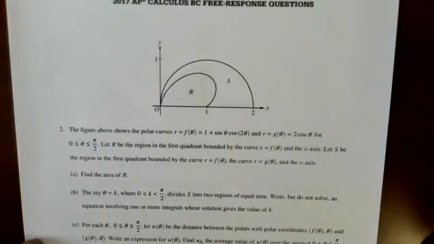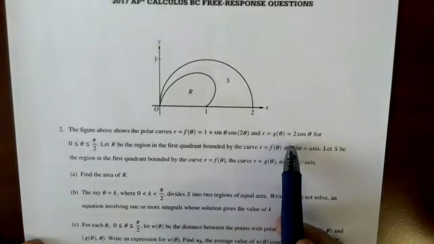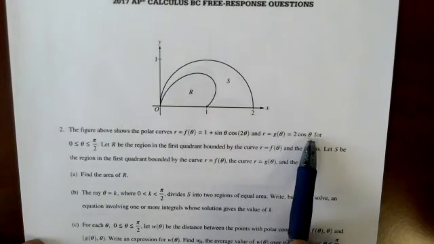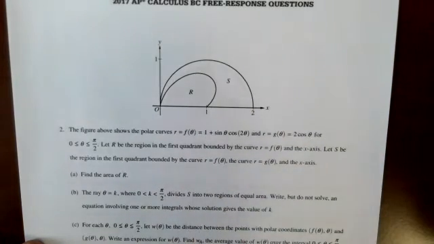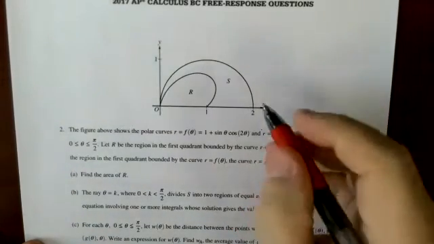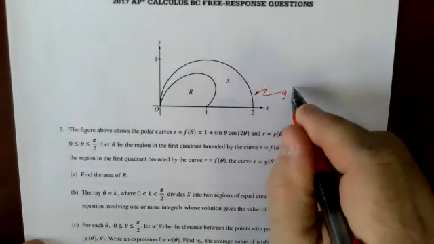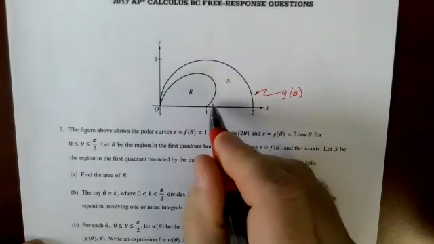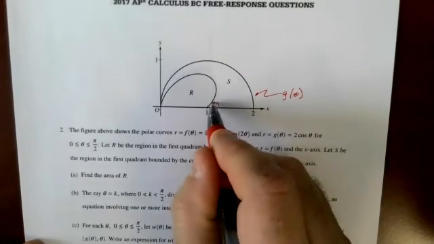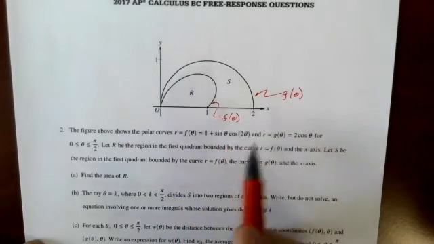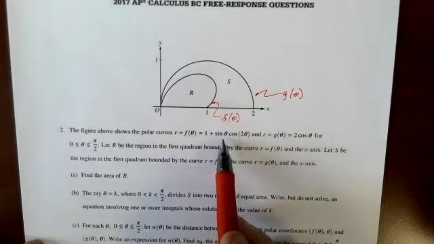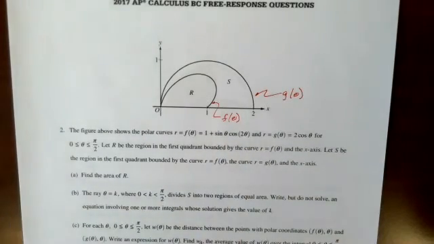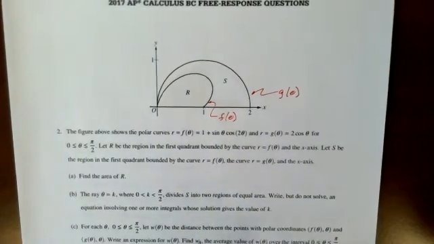Okay, the figure above shows a polar coordinate curve f of theta equals 1 plus sine of cosine 2 theta, and g of theta equals 2 cosine of theta. This one's easier. Let's put in 0, 2. Okay, so this is g of theta, and this is f of theta. Plug in 0: cosine, sine of 0, go 1. Yeah, that works. Okay. Let R be the region in the first quadrant, bounded by the curve.